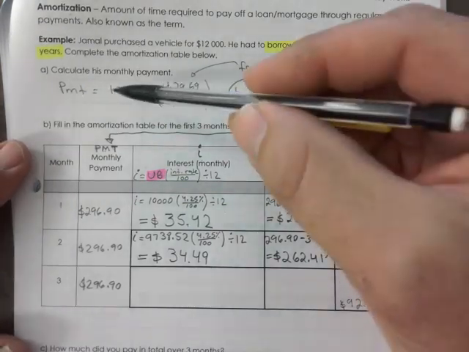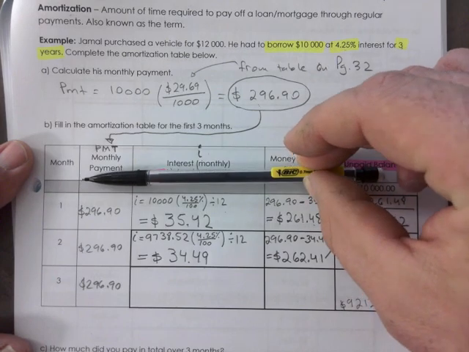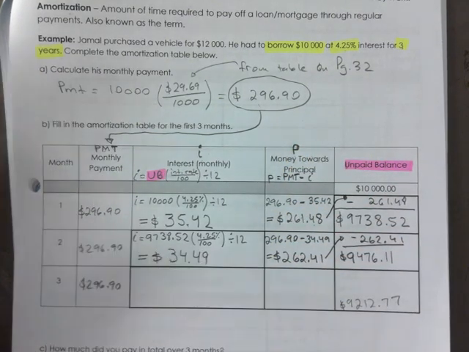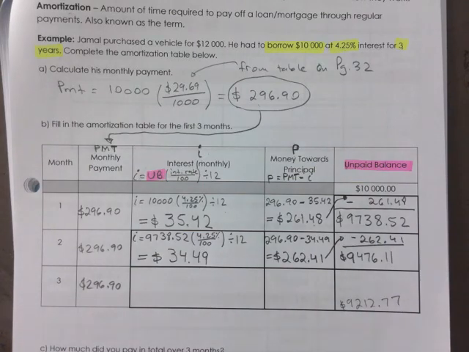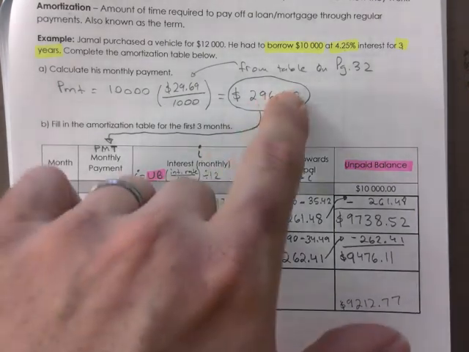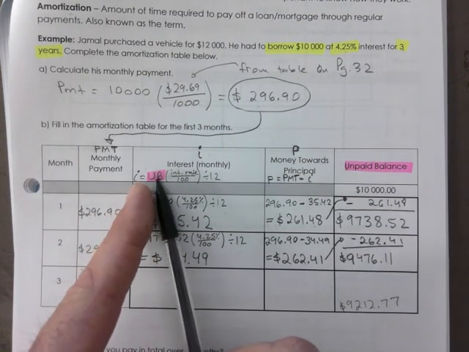It started with figuring out your payment in this case, because remember, guys, listen carefully, this was completely blank, right? So this is how you fill in a complete blank amortization table. It's an X-ray of what happens to each payment. The payment stays the same once you figure it out. And then you have to use this formula right here.